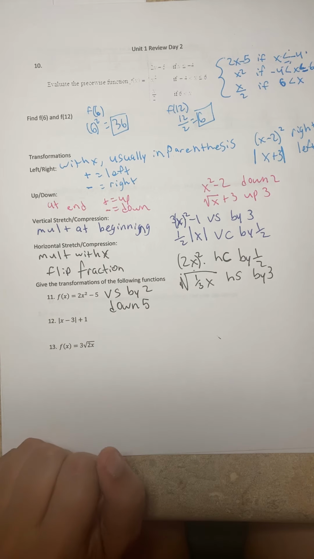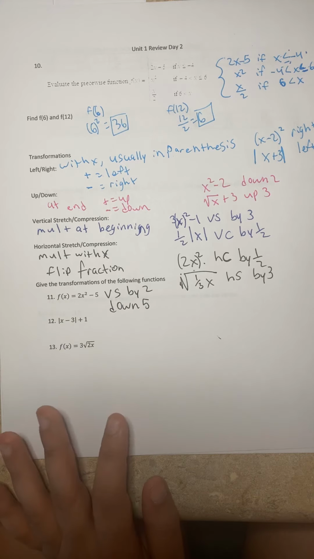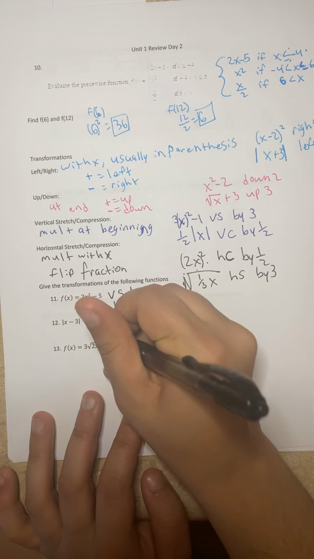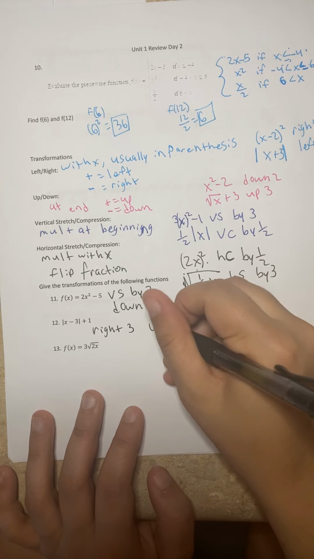Okay? Number 12 says absolute value of x minus 3, which means that it's in the absolute value bars with x. And because it's subtraction, that means we're going right 3. And then we have that +1 at the end, so that means I'm going up 1.